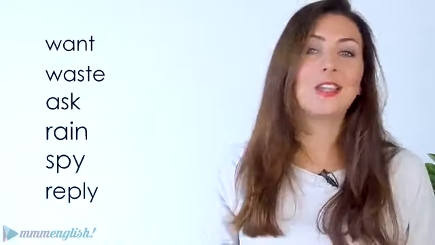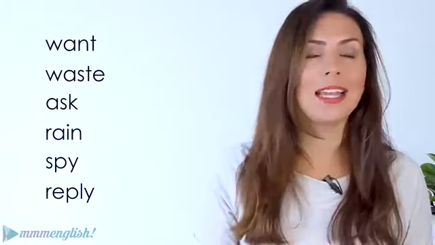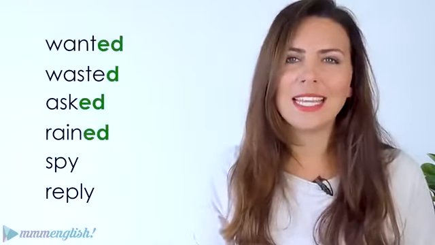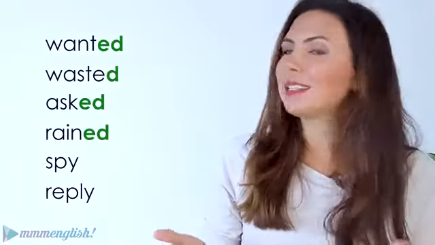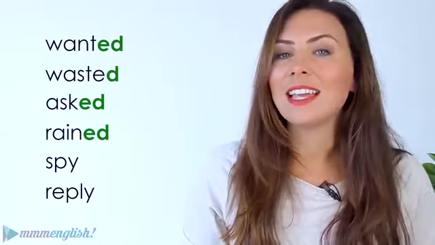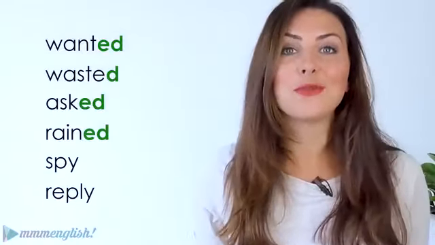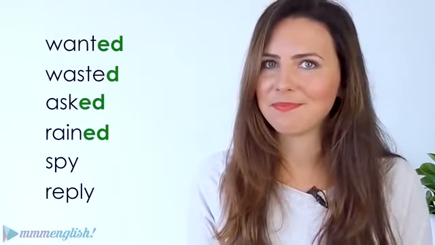Today, I want to share an important tip to help you improve your English pronunciation. Actually, I'll share a couple of tips, but they all relate to the pronunciation of past tense regular verbs. Now, the spelling of regular verbs is easy. You just take the regular verb and you add a D or an ED to the end of the infinitive form. So some examples: want becomes wanted, ask becomes asked, and rain becomes rained.